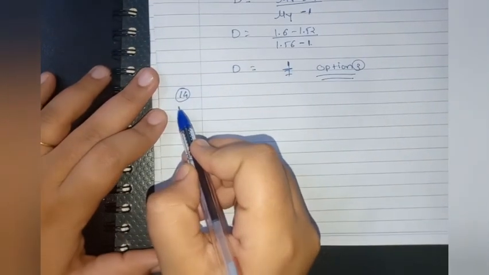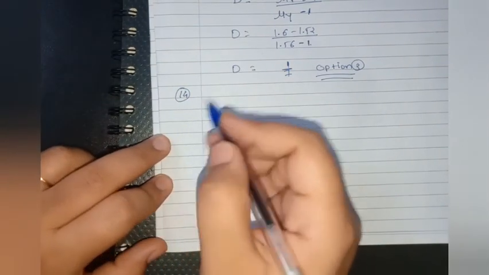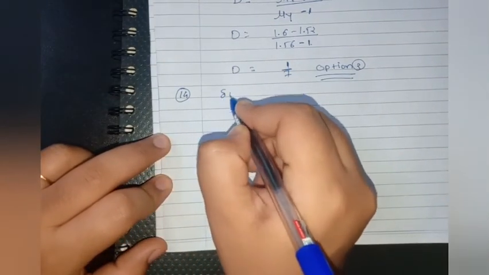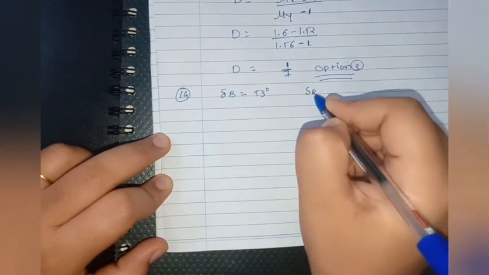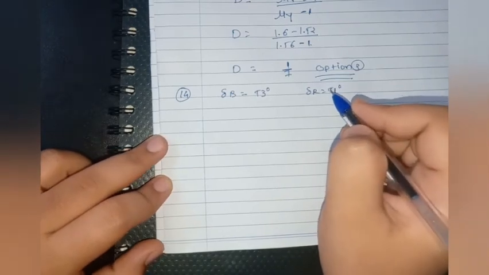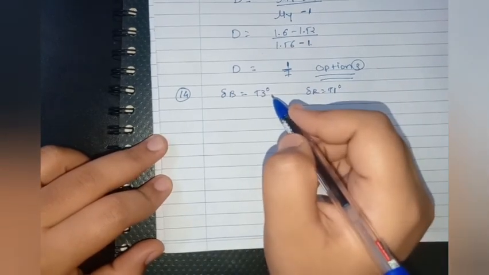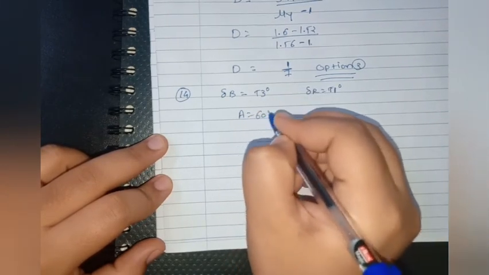In question number 14, the angles of minimum deviation are 53 degree for blue color and 51 degree for red color. They are produced in an equilateral prism, so A is equal to 60 degree.